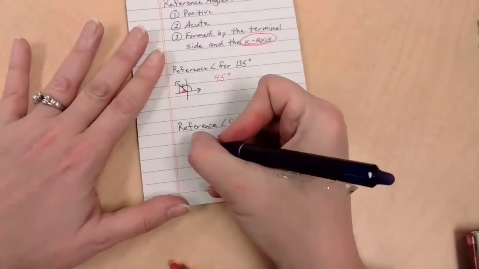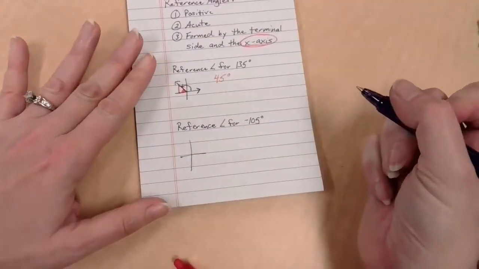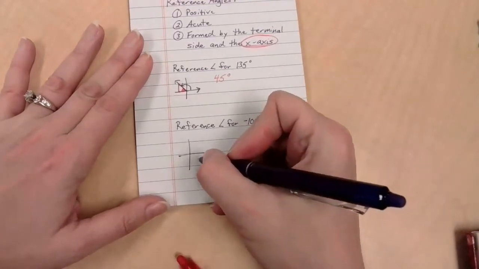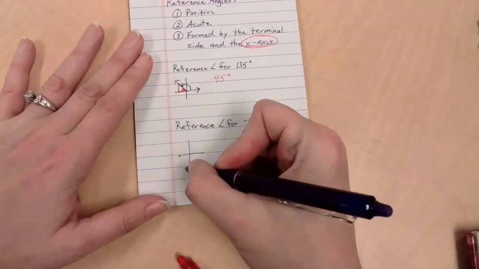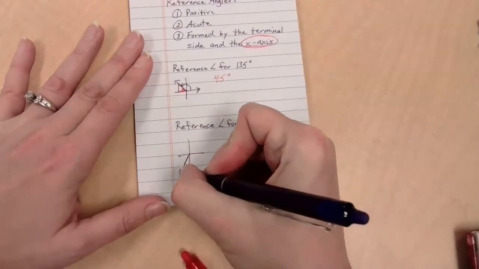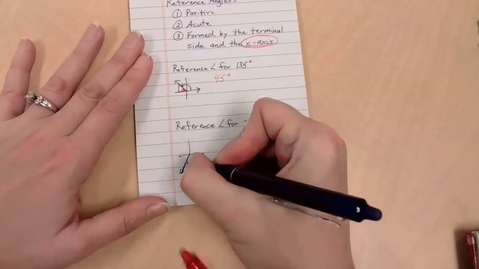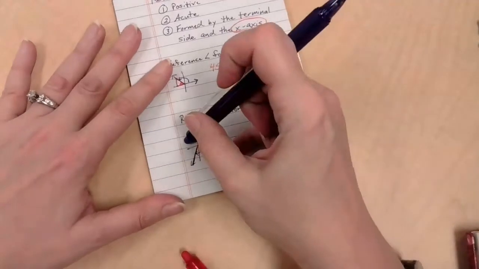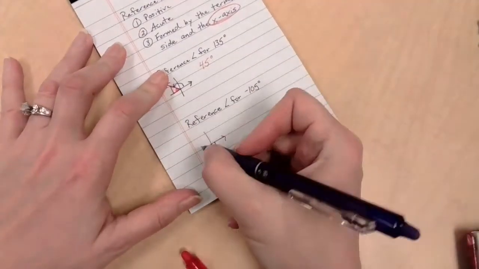Again, I do recommend a sketch. It helps me. Negative 105. My sketches don't even need to be accurate. That's going to be negative 90, negative 100, negative 105. So here-ish, something like that, is my terminal side. So I started here and I stopped here. All right, ladies and gentlemen. I don't like this, though. Let me make this straighter at least. There we go.